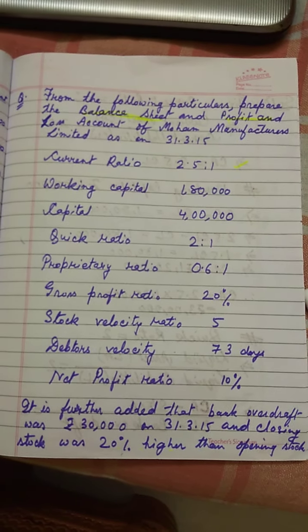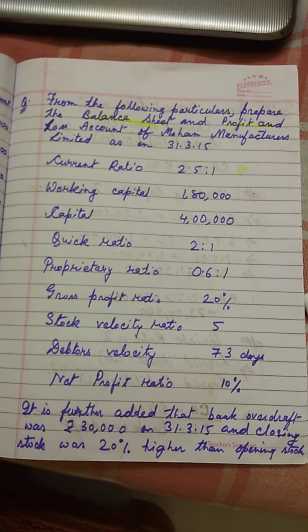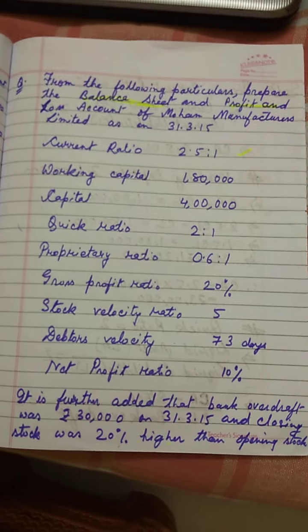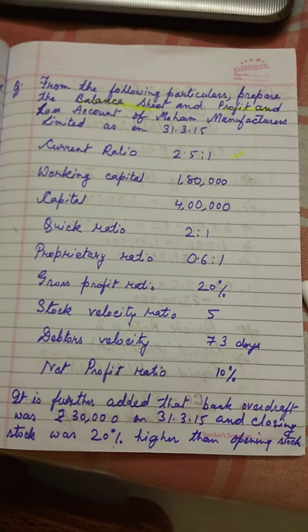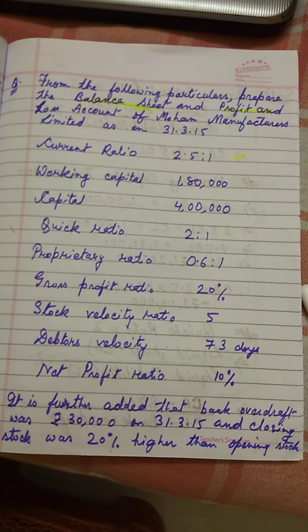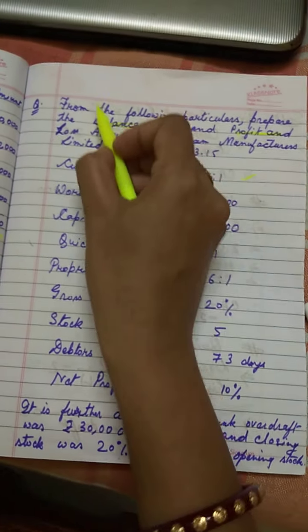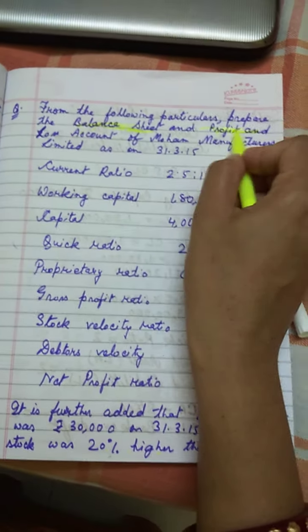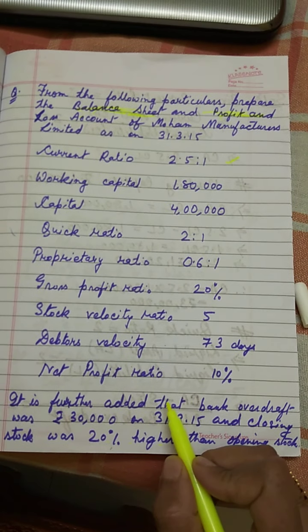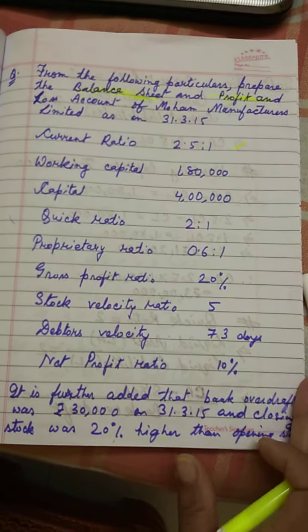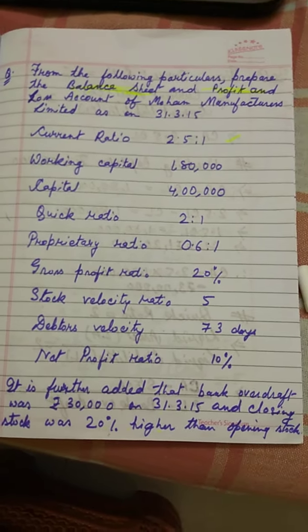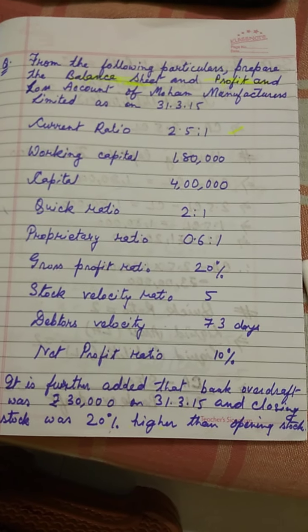This is the sum that we are going to solve now, and this is related to ratio analysis. You can see here that different ratios and a few other information are given in this sum, and you have to prepare the balance sheet and the profit and loss account, and some additional information are also given. So you take a screenshot of this sum and we will move on to the solution part now.